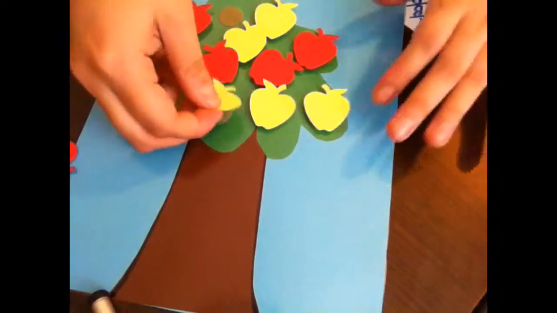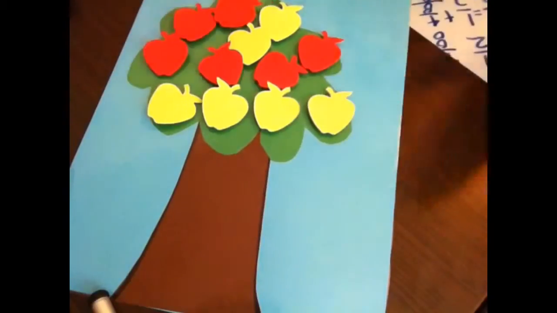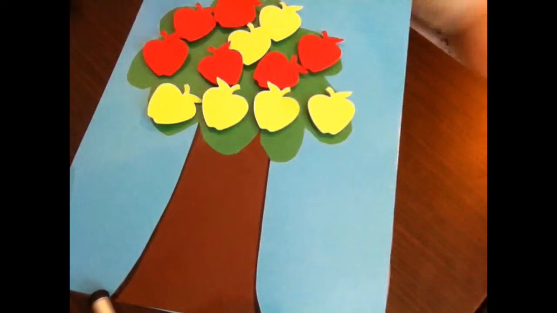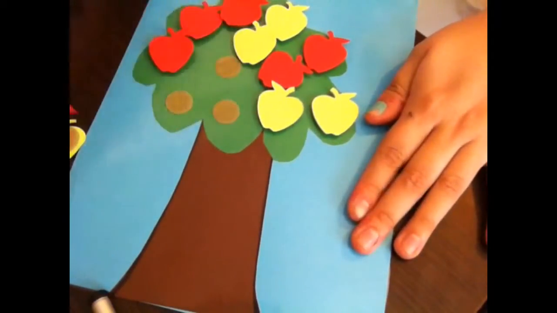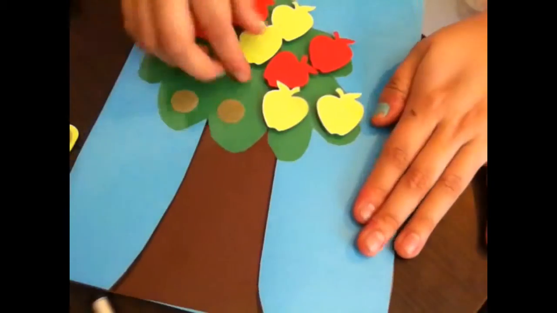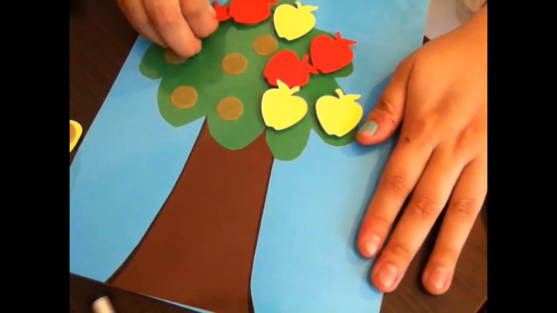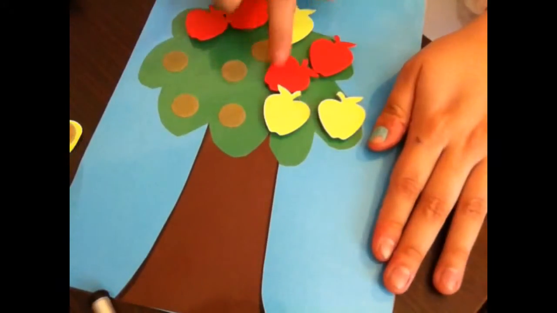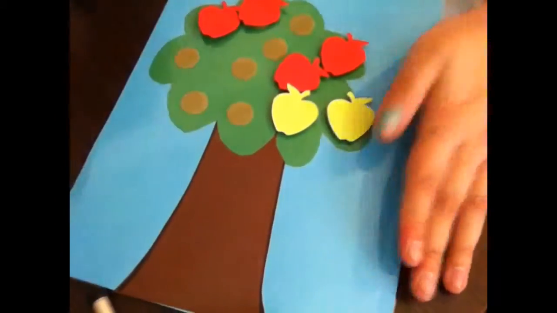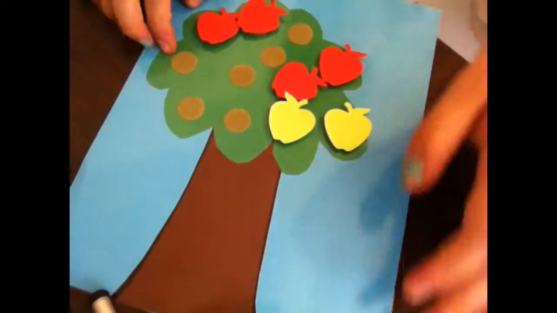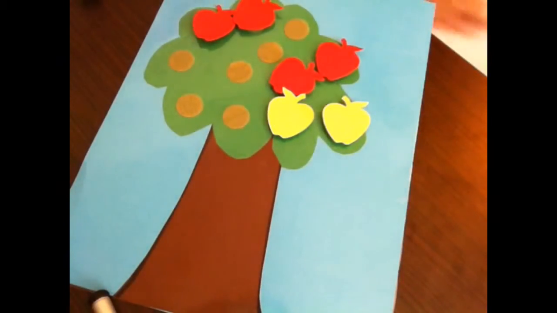Now, let's say our apples grew back on our tree, and let's say they fell off again. Oops. So I have 1, 2, 3, 4, 5, 6, 7. And let's just take one more apple off. Another one fell off. So we have 1, 2, 3, 4, 5, 6. We have 6 apples on our tree.